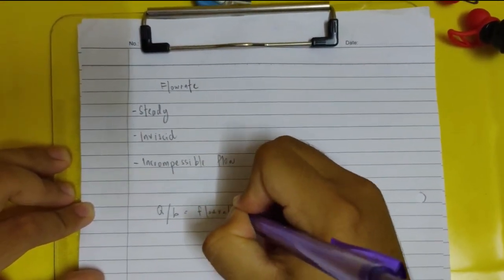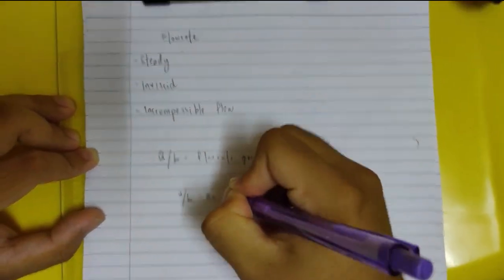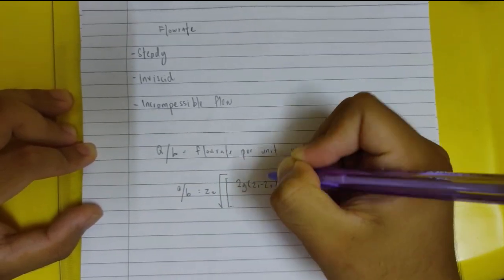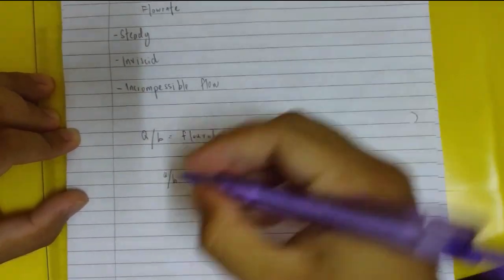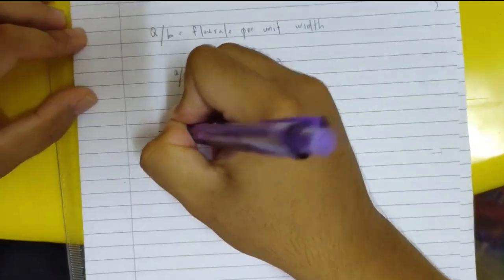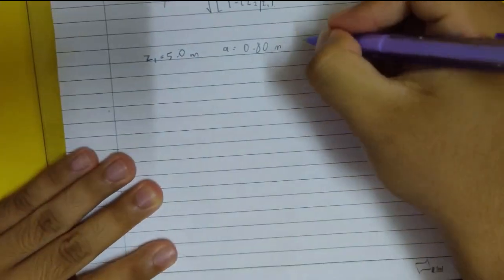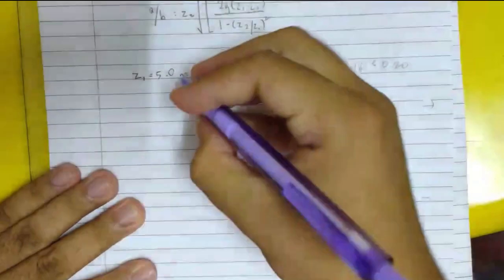In this instance, Z1 is equal to 5.0 meter and a is equal to 0.8 meter. So, the ratio a over Z1 is equal to 0.16, which is less than 0.2. Then we assume that the contraction coefficient is approximately Cc equal to 0.61.